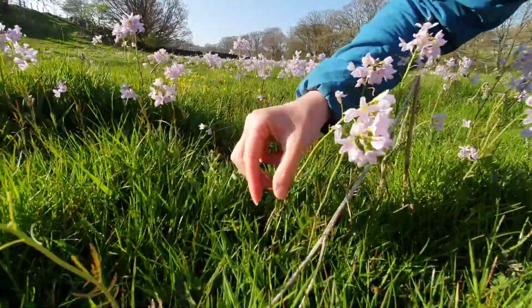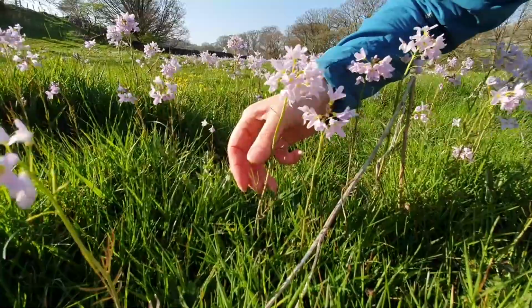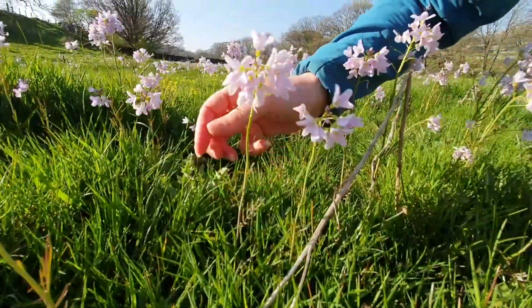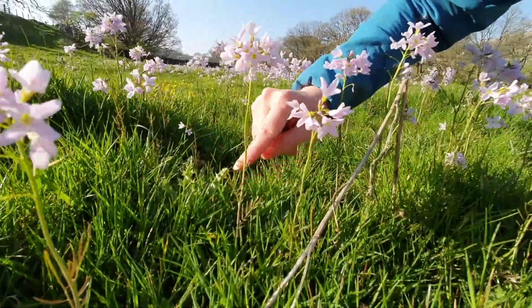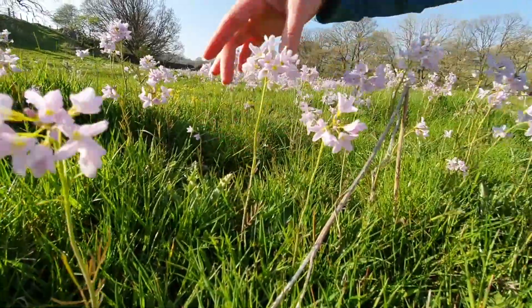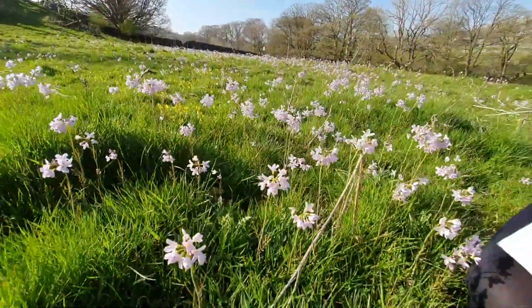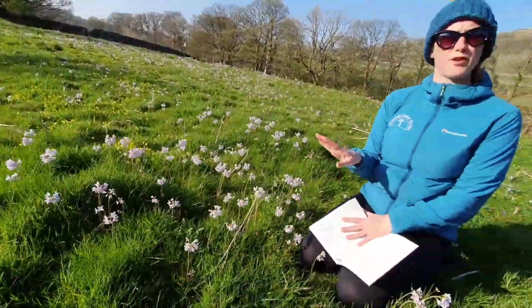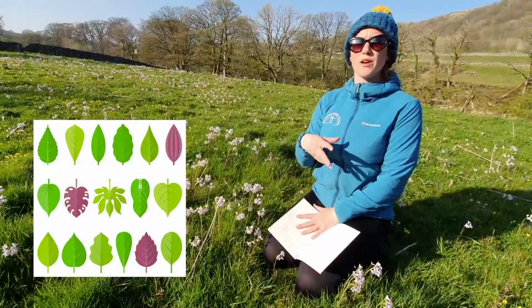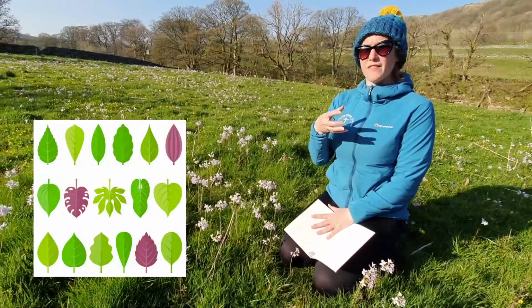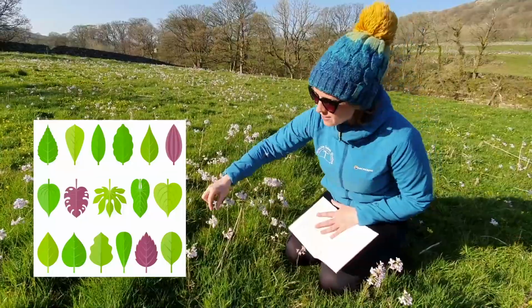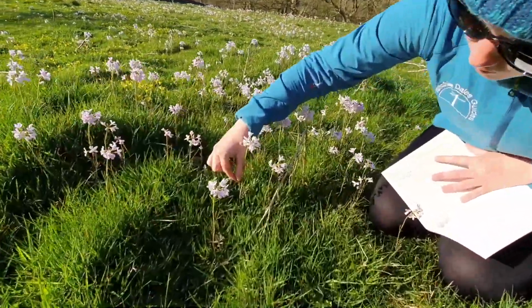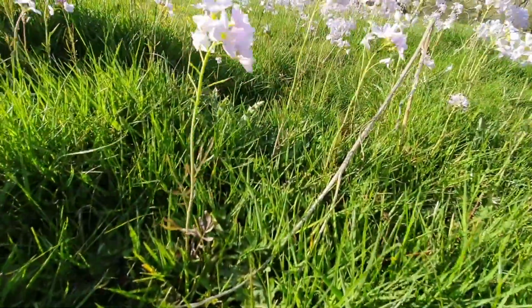This would be your leaf structure here, but then these are subdivided into leaflets, so you can see them on either side. The other thing that's interesting to know is the shape of those leaves. Are they heart shaped? Are they oblong? Are they thin and wispy like these here?